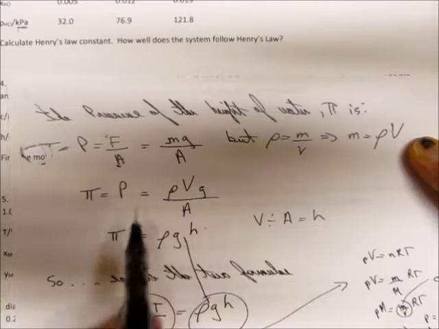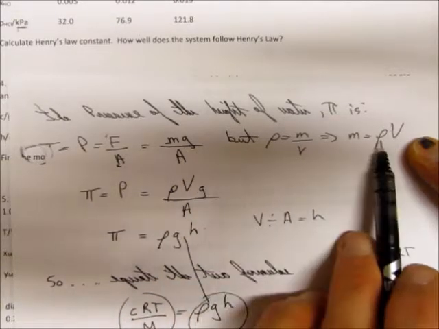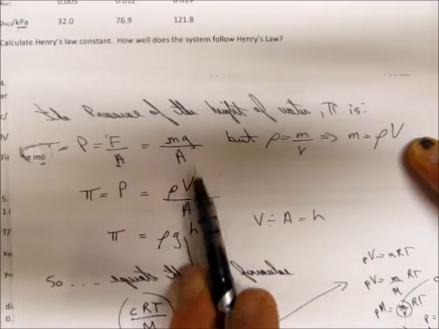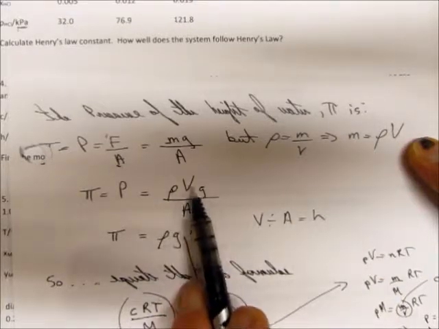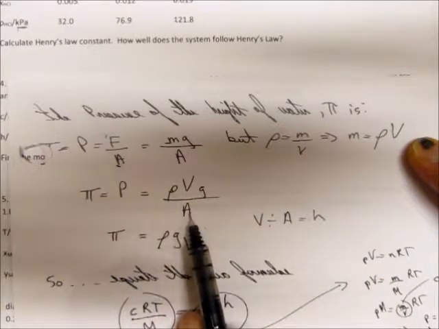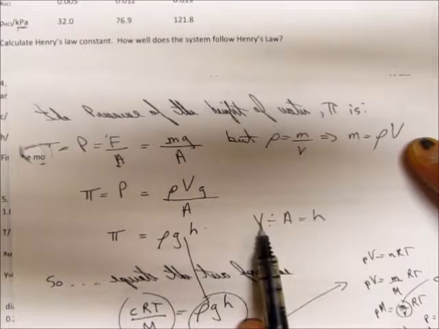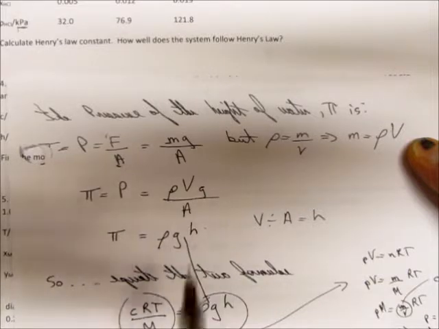We're replacing a few things here. We can replace m with rho times V. So all we did was take m and put in rho, density, times volume, right? But volume divided by area is nothing more than the height, because height times area gives you volume. So that volume divided by area gets replaced by height. So this is the classic derivation of this formula, which is useful.